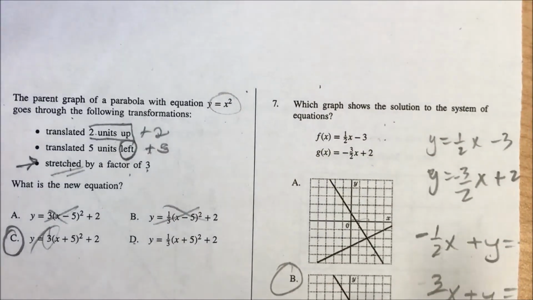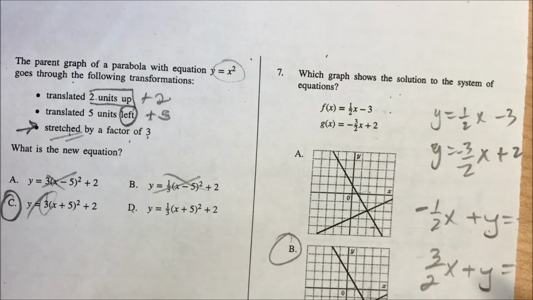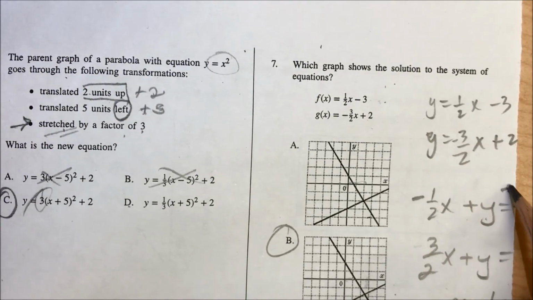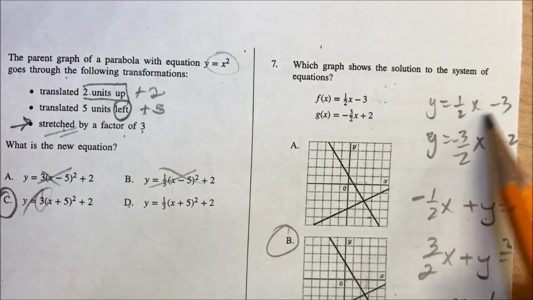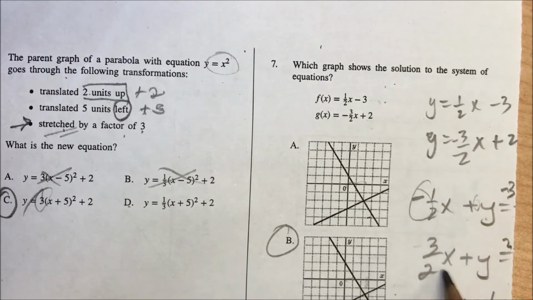Okay, the rest, number 7 is a matrix problem, but they're not in standard form, so you have to put them in standard form. And I've already gone over matrix, so you know what to do. Put them in matrix form, put in the coefficients, and you'll see that the answer is B.